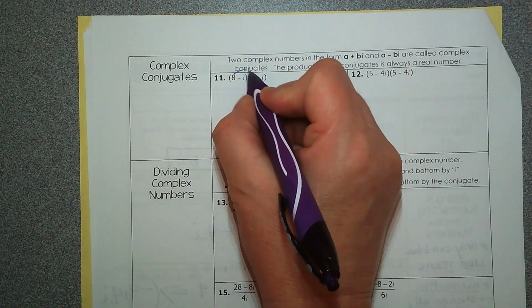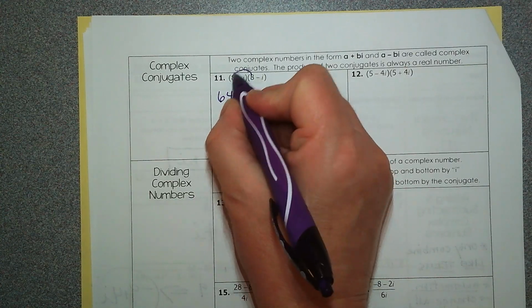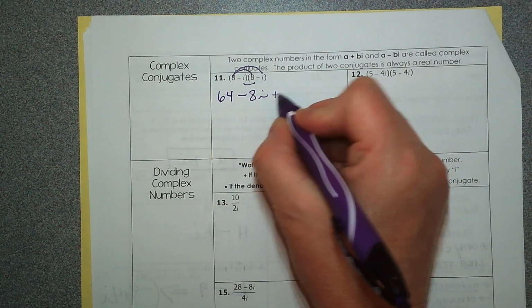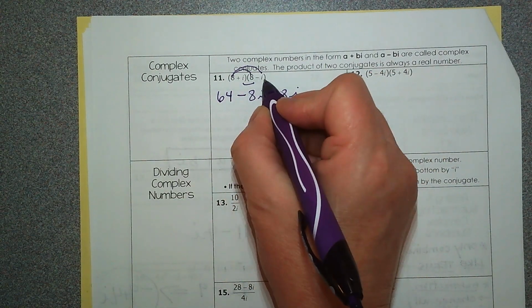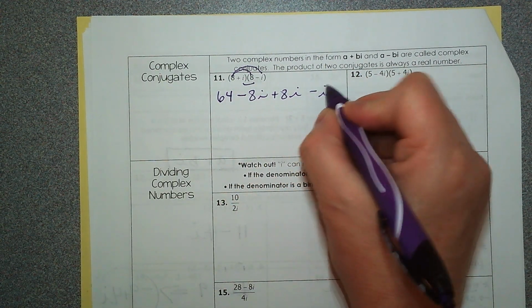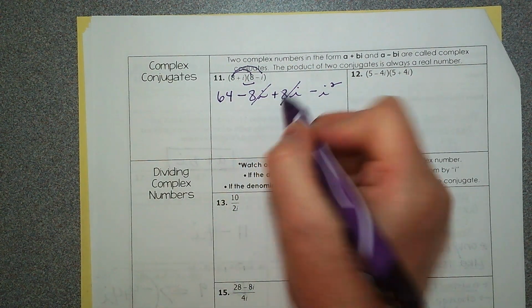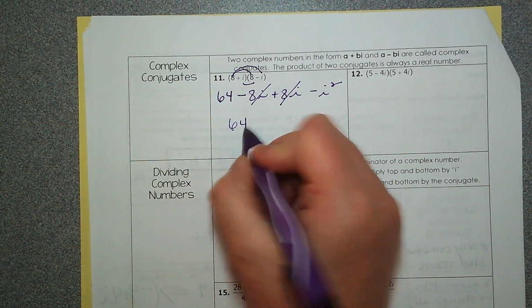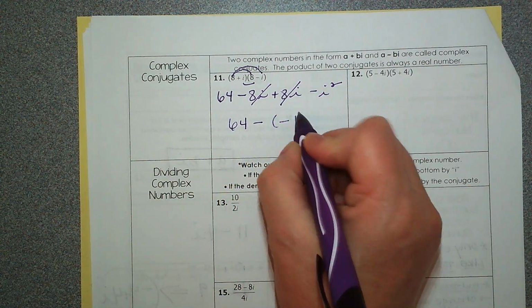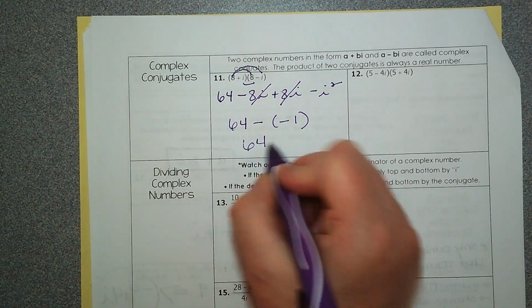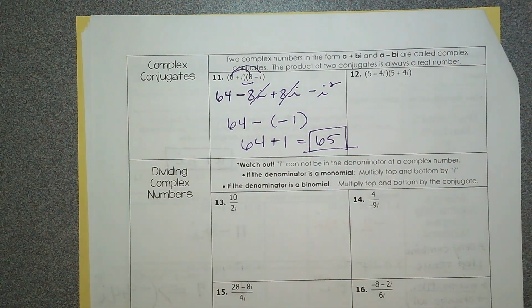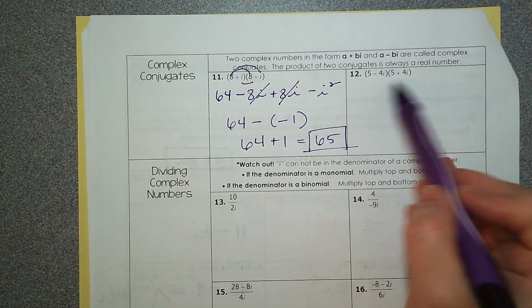So number 11, 8 times 8, 8 times -i, i times 8, i times -i. Negative 8i plus 8i is 0. So we have 64 minus i squared, and i squared is -1. 64 plus 1 is 65. So you're not going to have an i in your answer if you're multiplying complex conjugates.